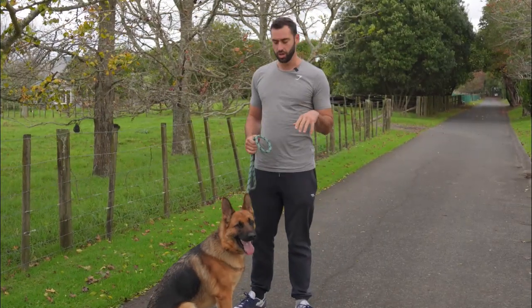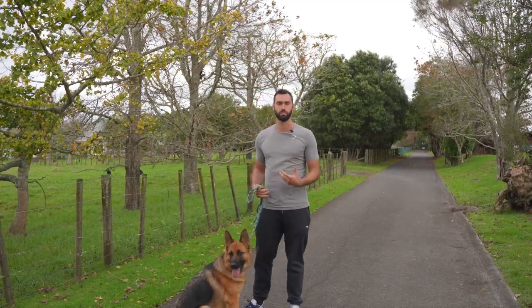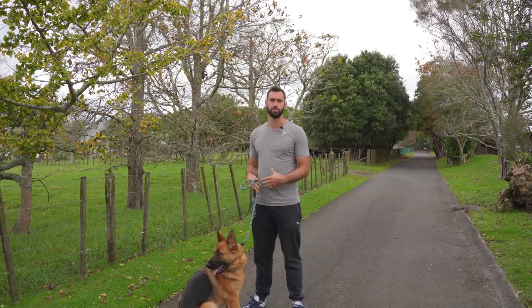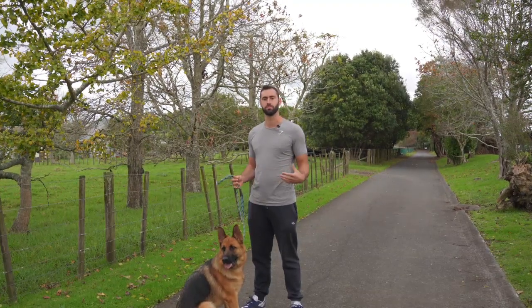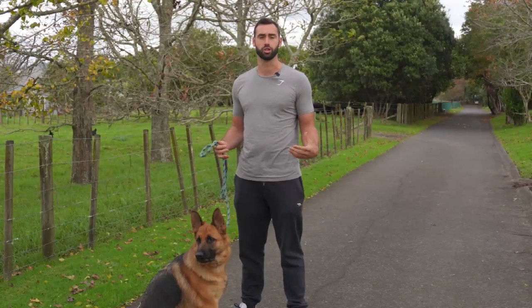Today we're going to go through deciphering behavioural issues and figuring out what's causing a behavioural issue and then coming up with a treatment for it. So there's a little bit of a process we go through whenever dealing with a behavioural issue, and it's important that we decipher exactly why the dog is doing what it's doing.